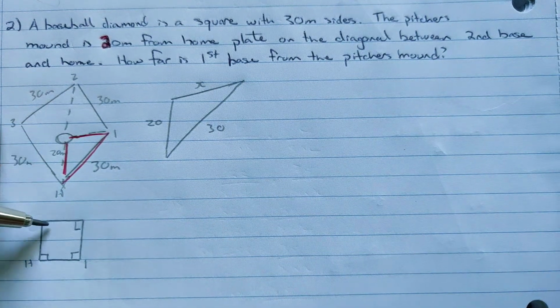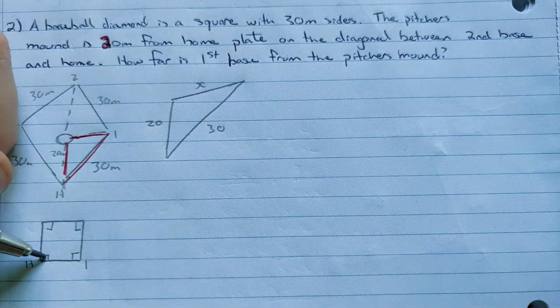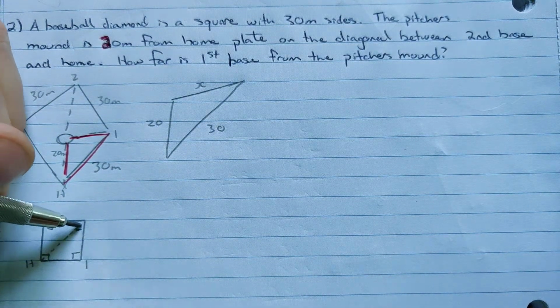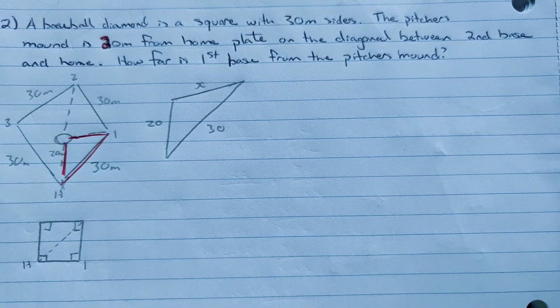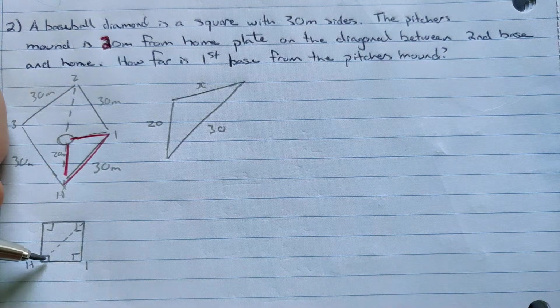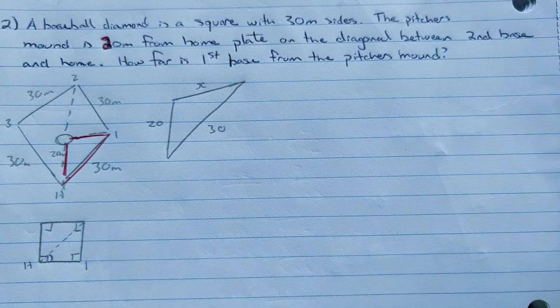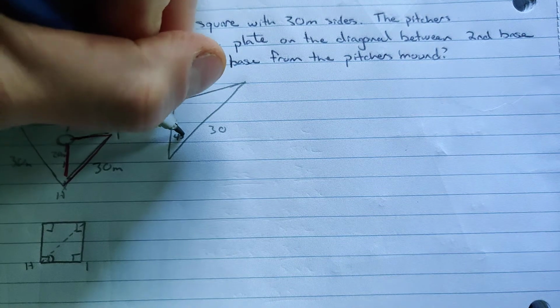Because it's a square, and a diamond is just a square on its side, they're all 90. And since we're cutting a square in half, we're cutting that angle in half. So that angle right there is going to be 45 degrees. So this angle from here to here is 45 degrees, and that means right here, we've got 45 degrees.